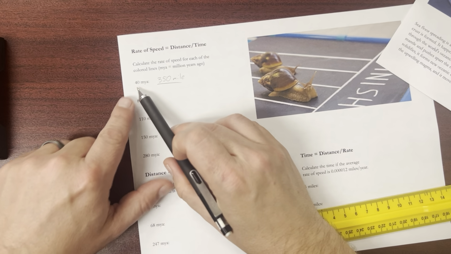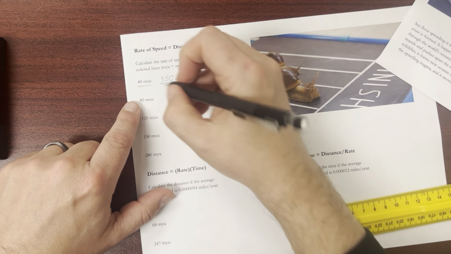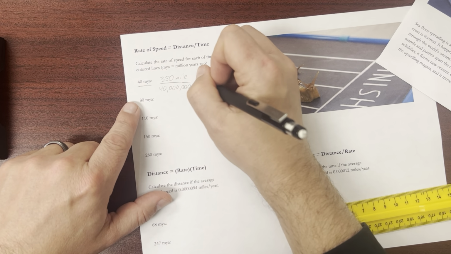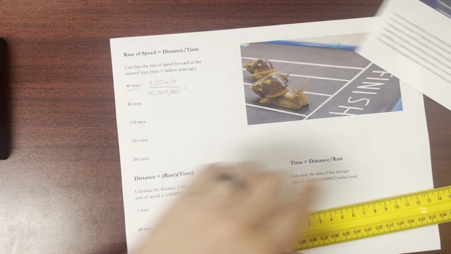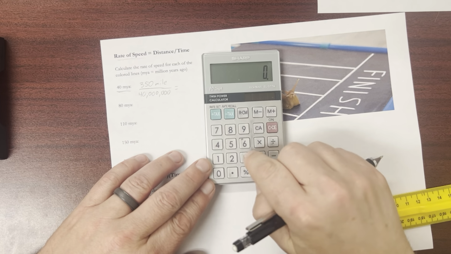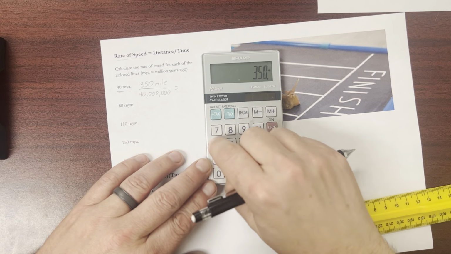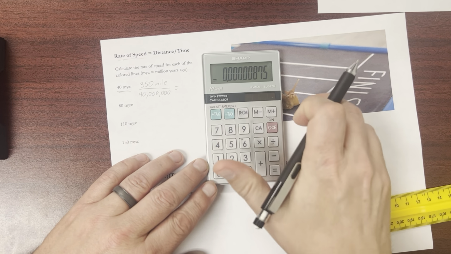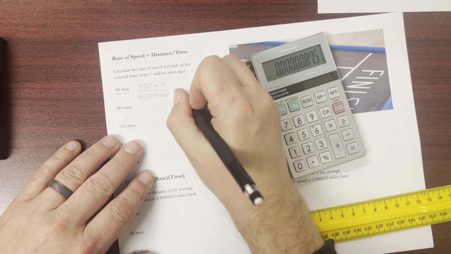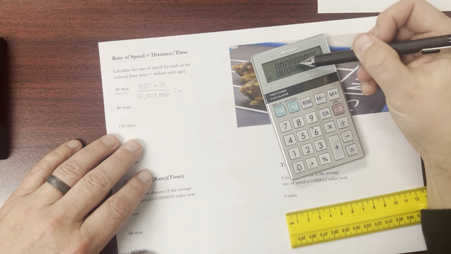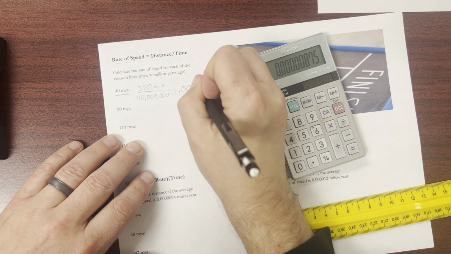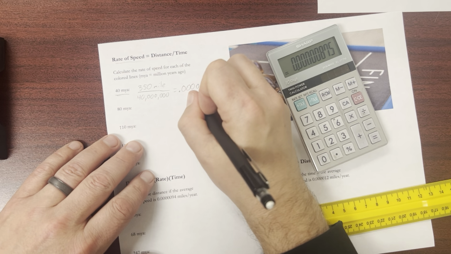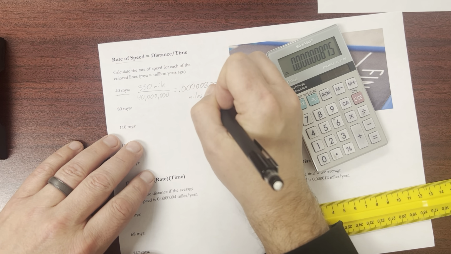And then we need the time. This is the time right here, 40 million years ago, so we're writing 40 million. And that's going to give us our rate of speed. So let's do that calculation. 350 divided by 40 million equals this number with lots of zeros, 0.00000875, and that is miles per year.